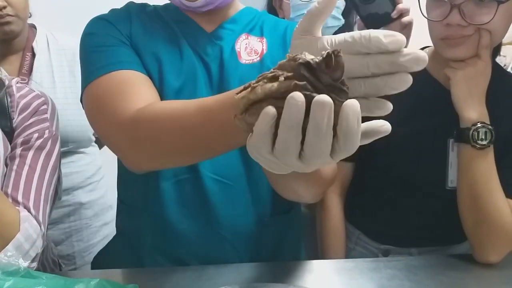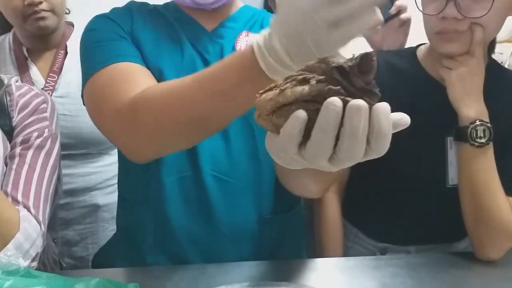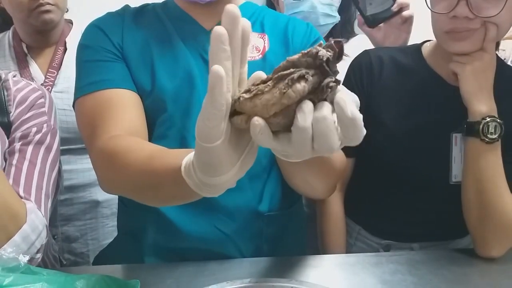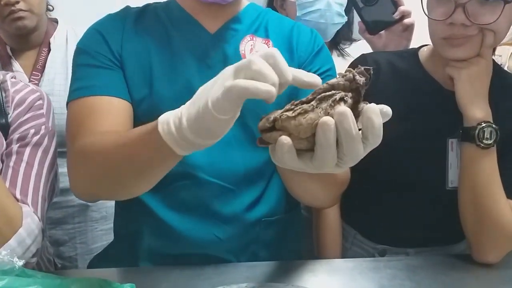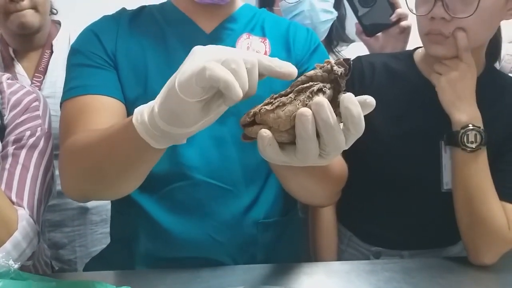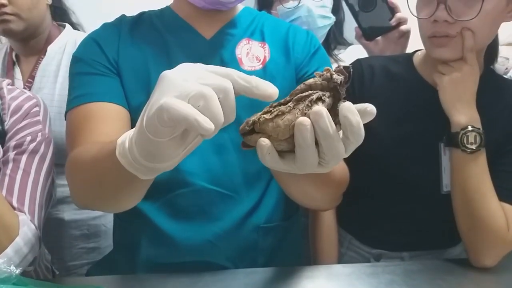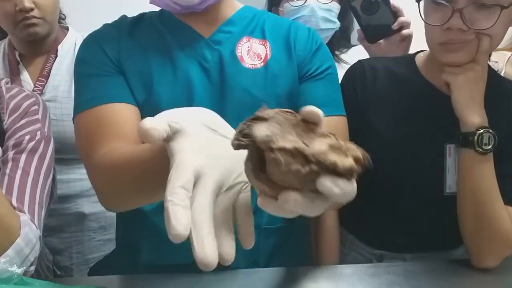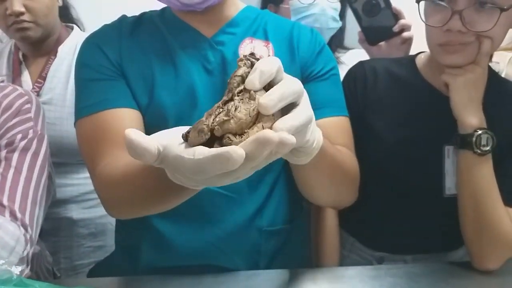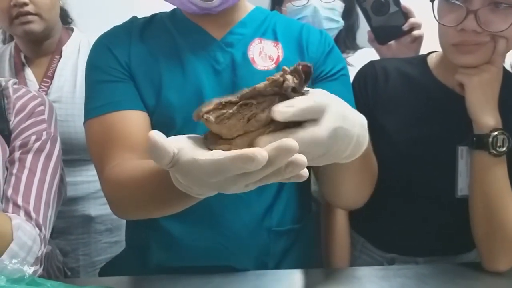So this would be your left. This would be your right. This would be your left. This would be your anterior. This would be your superior. What is your superior again? Superior border is your right and left atrium and the auricles. So your diaphragmatic surface would be your left ventricle.